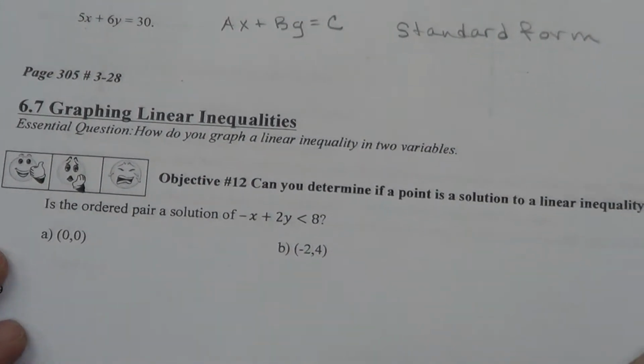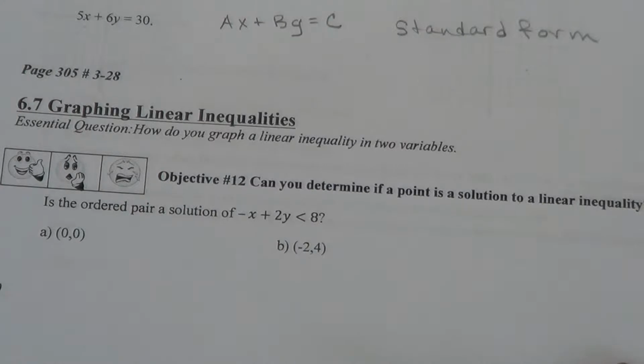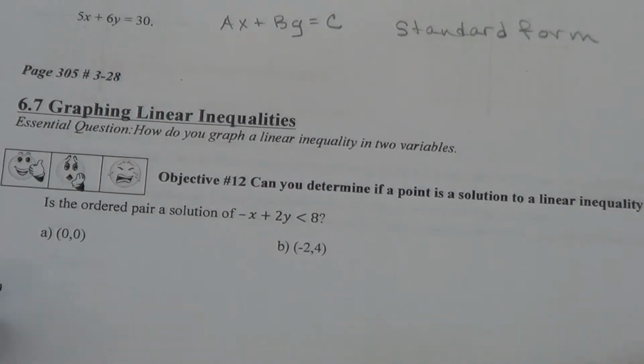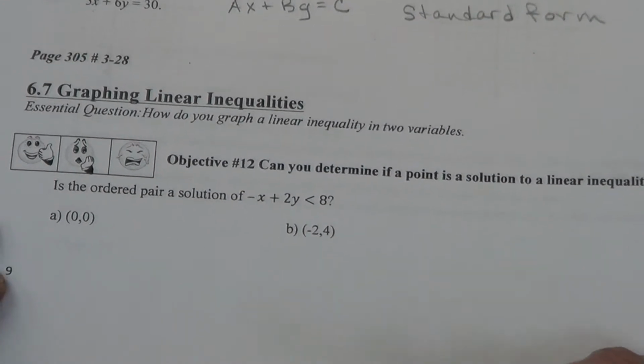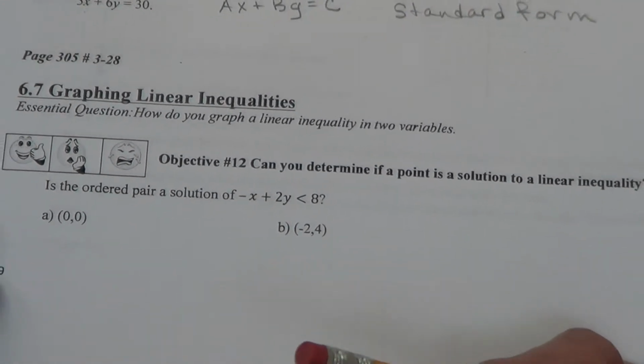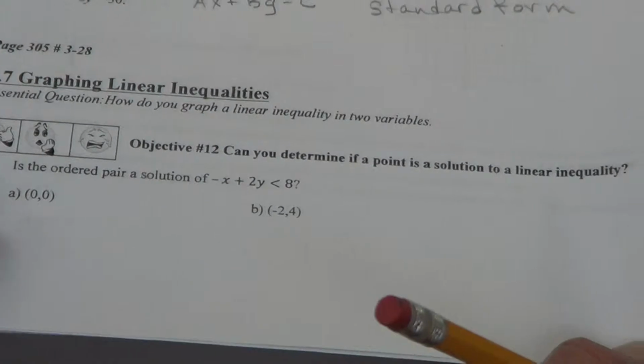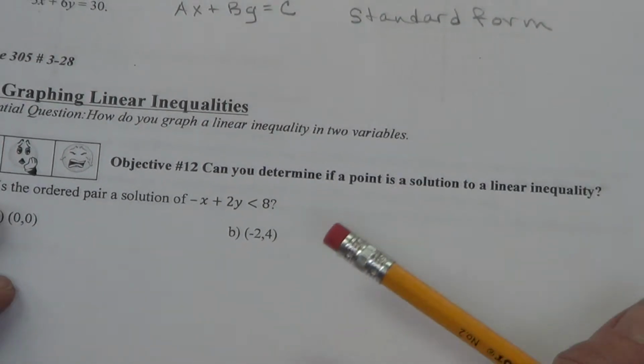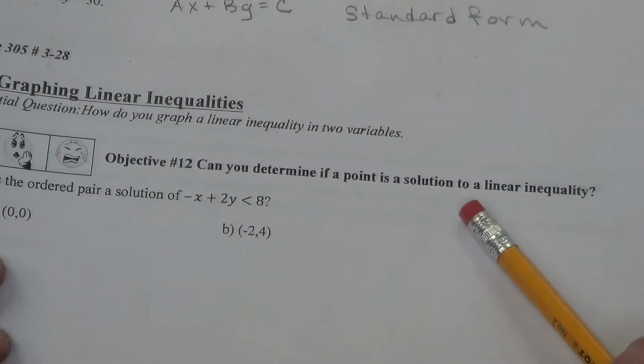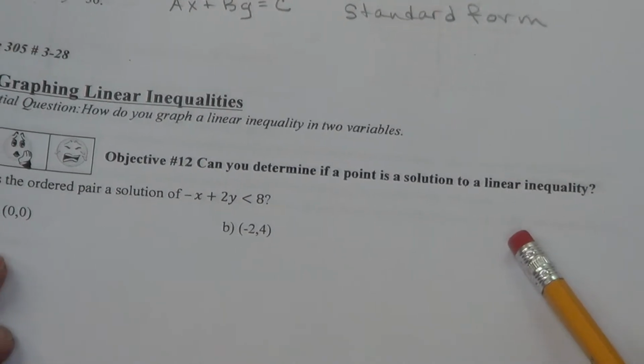Essential question: how do you graph a linear inequality in two variables? You're going to answer that tomorrow at the beginning of class, so if you don't figure it out in the video, you should look it up online. Be ready to answer that question when you come to class. Can you determine if a point is a solution to a linear inequality?